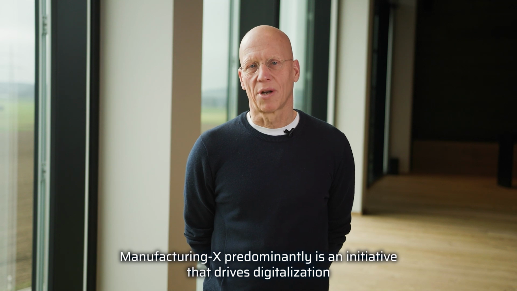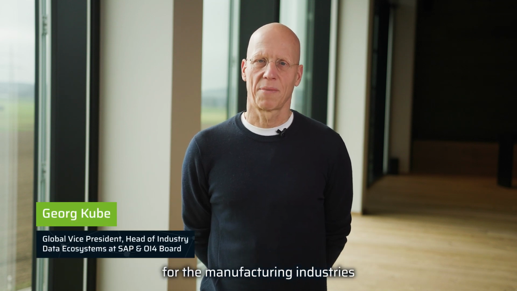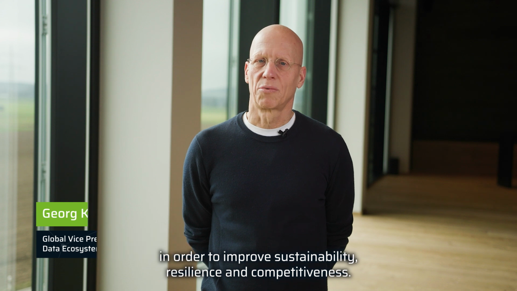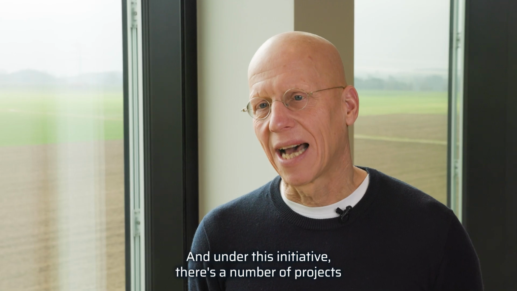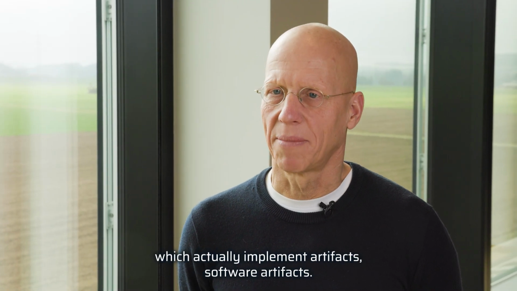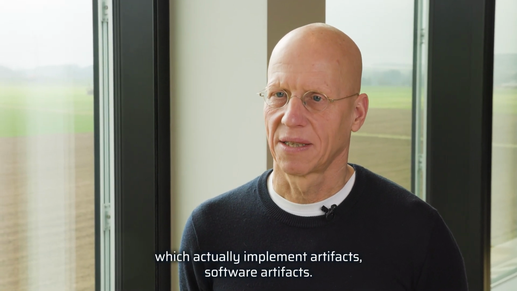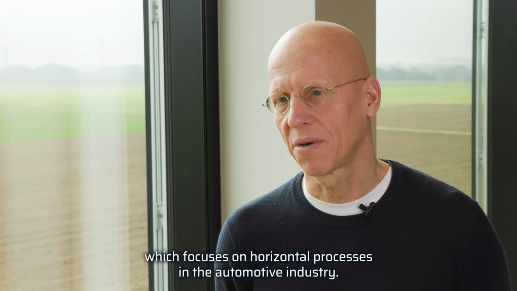Manufacturing X predominantly is an initiative that drives digitalization for the manufacturing industries in order to improve sustainability, resilience, and competitiveness. And under this initiative, there's a number of projects which actually implement software artifacts. There is Catena X, which focuses on horizontal processes in the automotive industry.